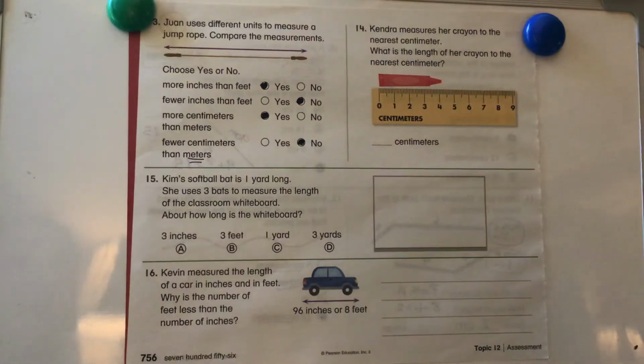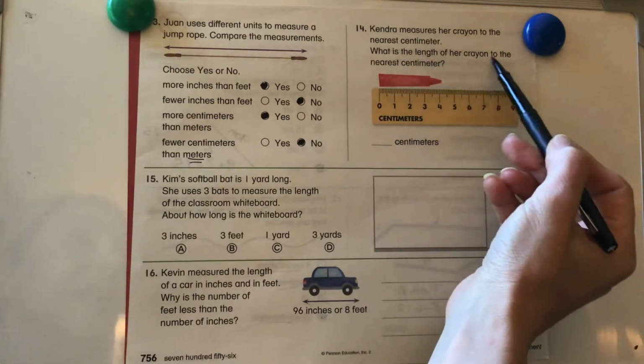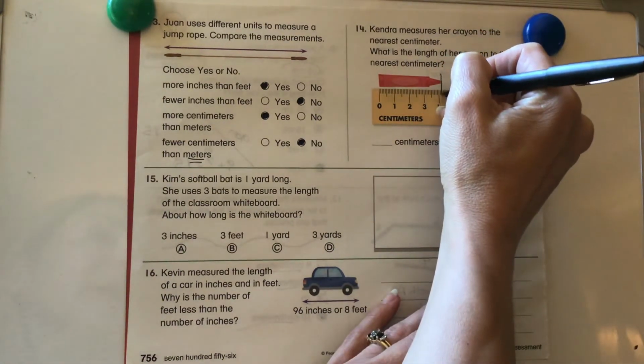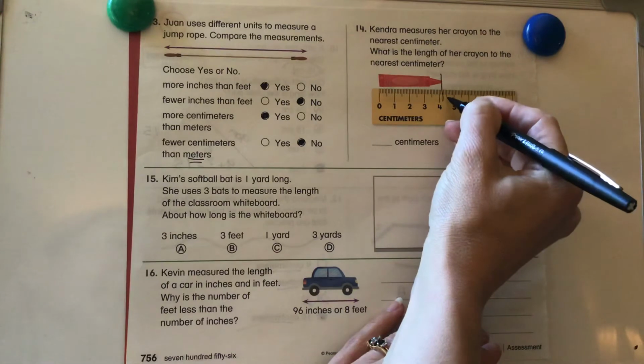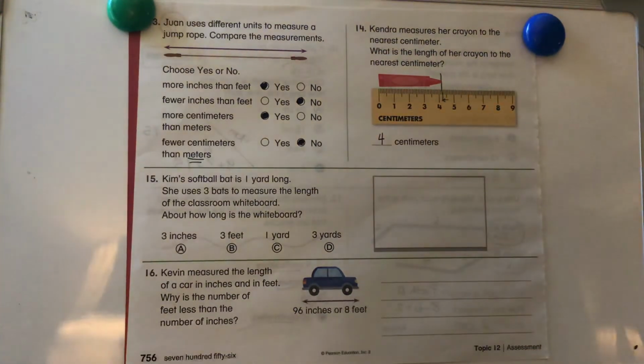Okay, number 14. Kendra measures her crayon to the nearest centimeter. What is the length of her crayon to the nearest centimeter? So I'm just going to draw a line down. It's a little bit over 4, but there's the halfway mark, and it's less than the halfway mark, so we know it's closer to 4 centimeters.